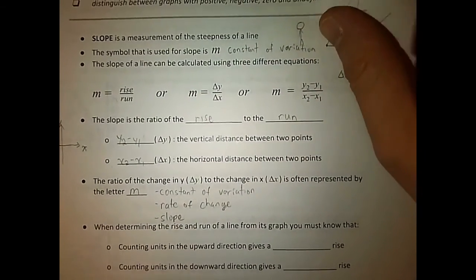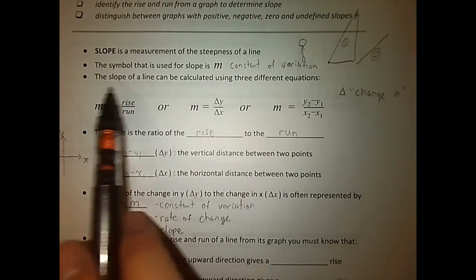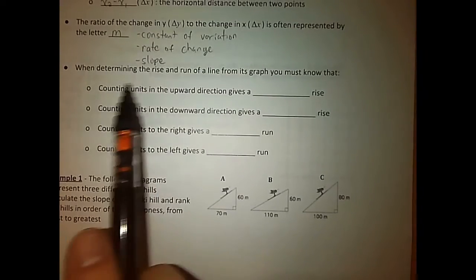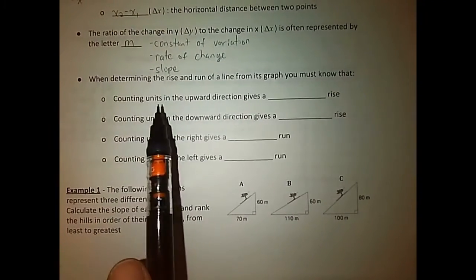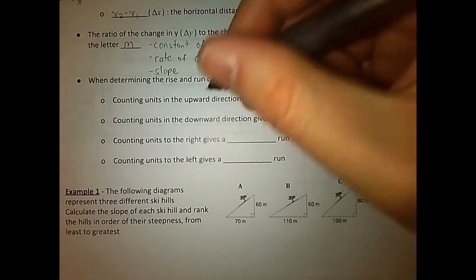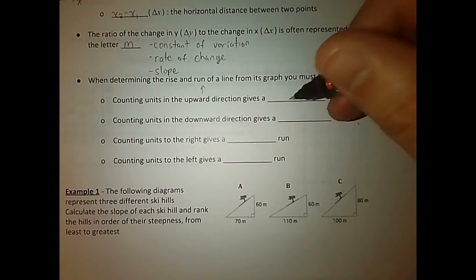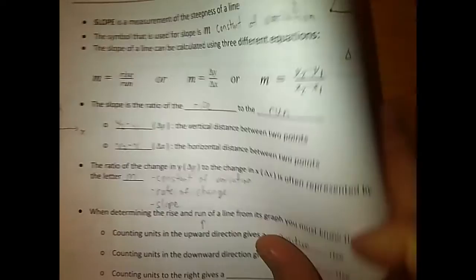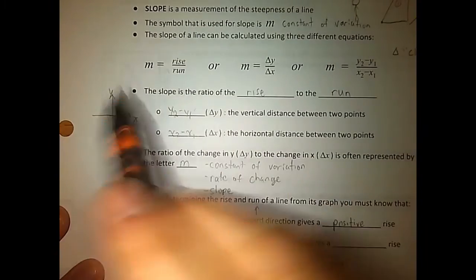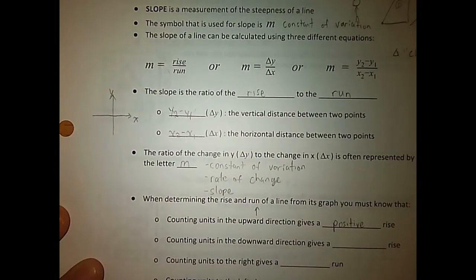So when determining the rise and run from a graph, because I said before that this rise and run equation is mainly for graphing, you must know that if we're counting units in the upward direction, this gives a positive rise. So going upwards, like in our Cartesian plane here, is in the positive direction.